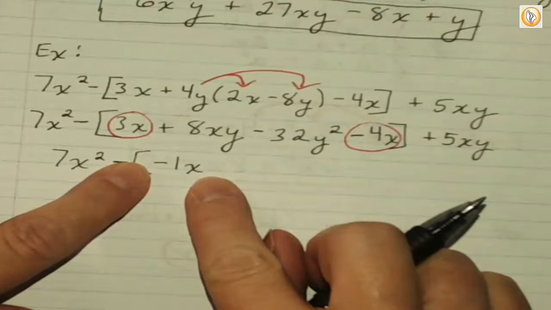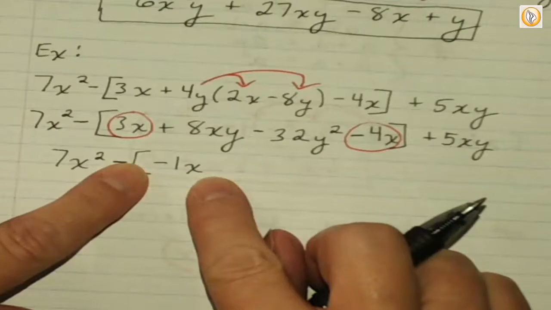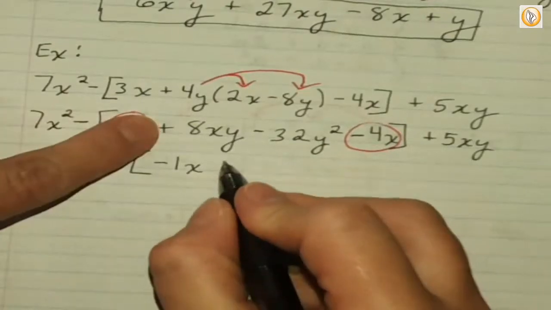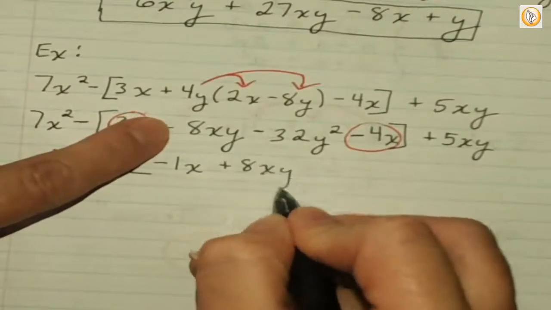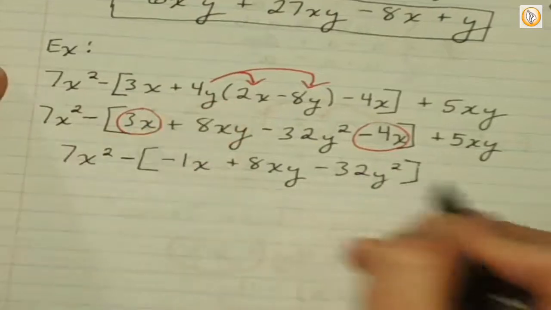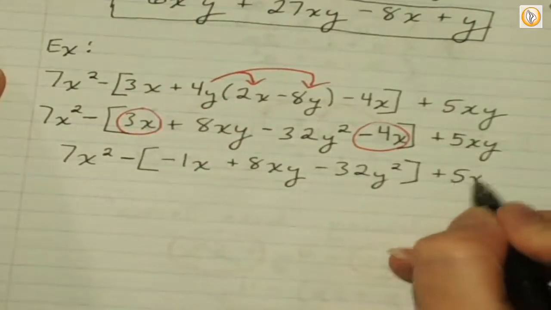Does everyone see that? Cecilia, do you see it? Stop me if you're lost. Don't wait till we get to the end and say, back there on the third line, I don't understand where you got something. Cecilia, do you see it? Okay. Plus 8xy minus 32y squared, in bracket, plus 5xy.